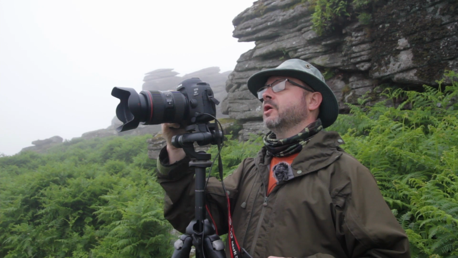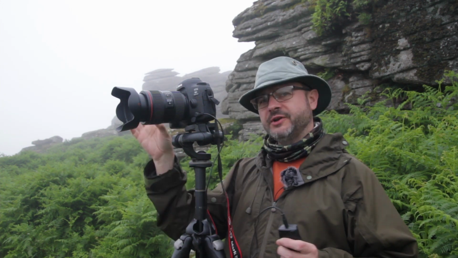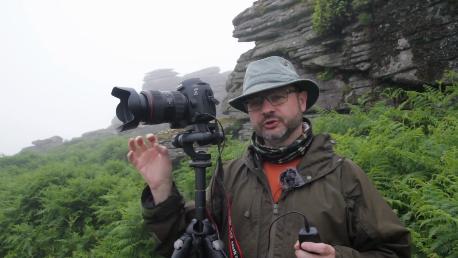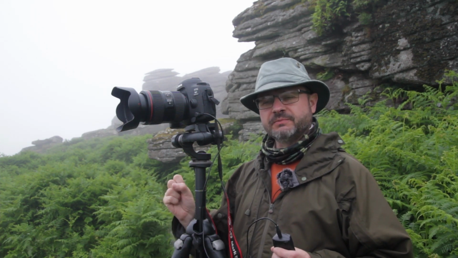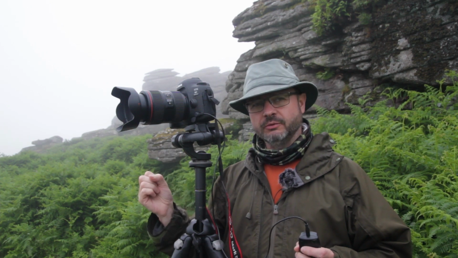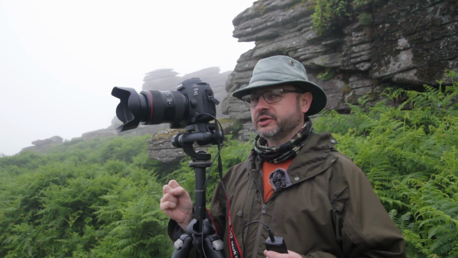So hopefully that's explained aperture priority to you a little bit. I'm going to finish off taking these photographs, show you my final picture, and then we're going to go and see if we can find something else which works well for manual and very well for shutter priority as well. I'll see you in a minute.